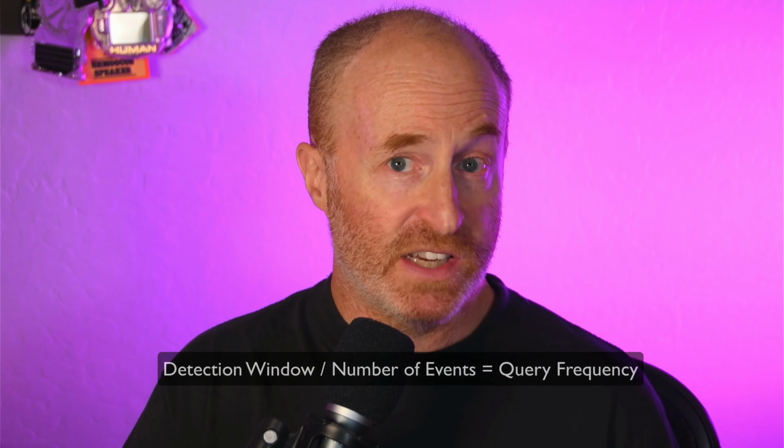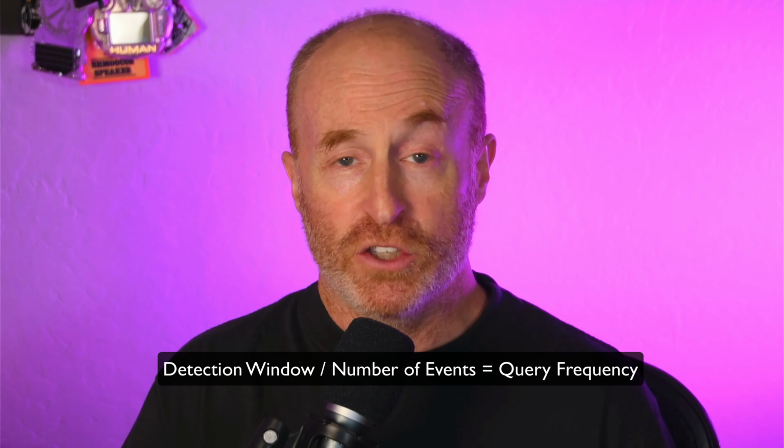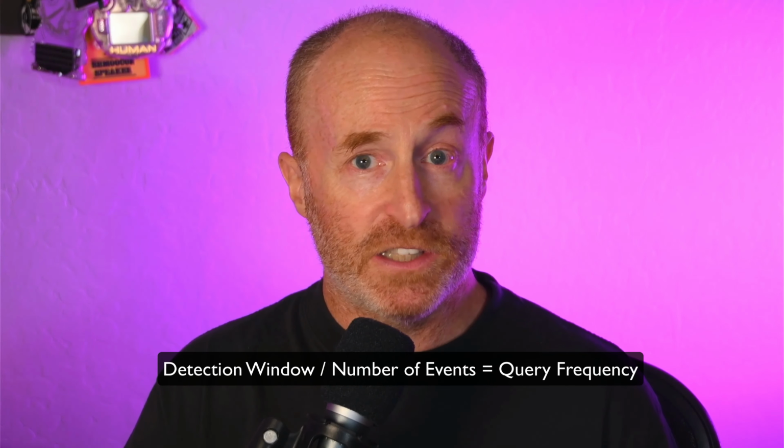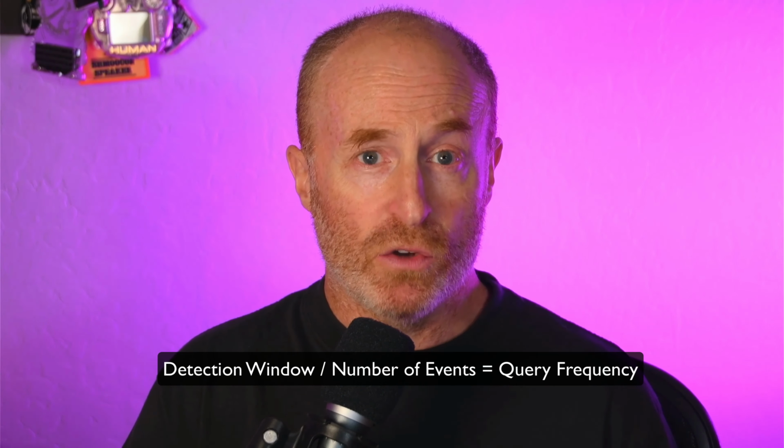Now, how do we figure out what these windows should even be? Turns out it's actually pretty easy, just a little bit of math. Say we want to find 5 failed API calls within an hour, we just divide the detection window of 60 minutes by the number of actions, which is 5, and we run our query every 12 minutes. And this ensures that as long as those 5 things occurred within that hour, we are going to go ahead and capture it.